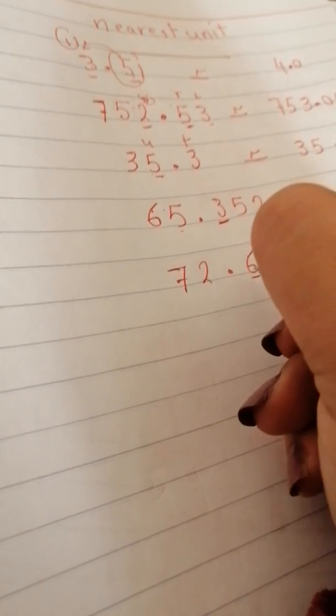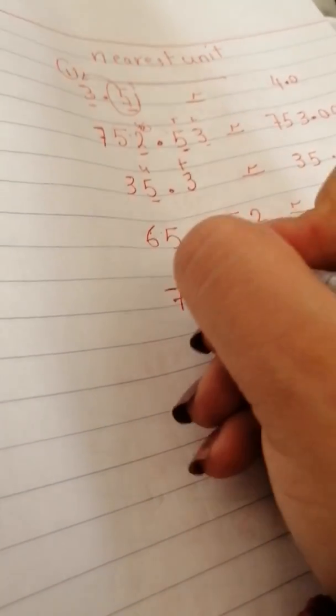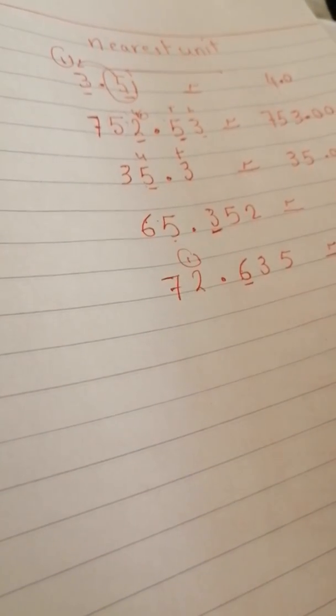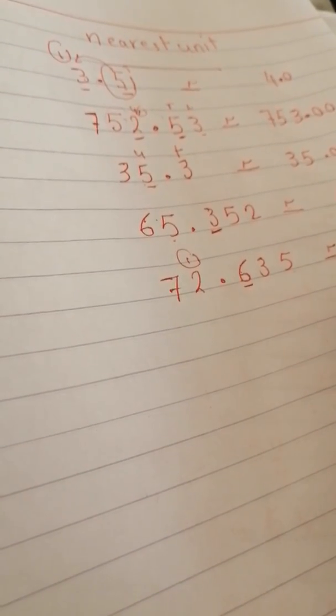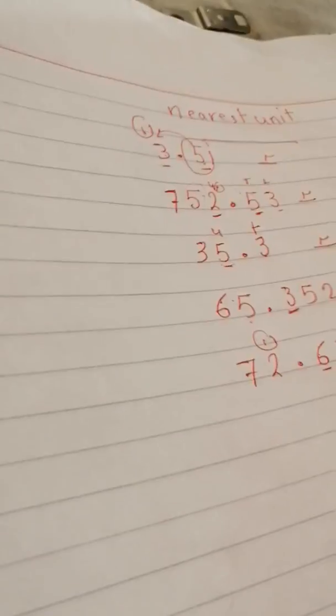And you look at tenths. Tenths is 6, 6 is more, give me 1, and 2 plus 1 will be 3, and the last number is written back. The number is 73 only. Don't say 73,000, 73 only.